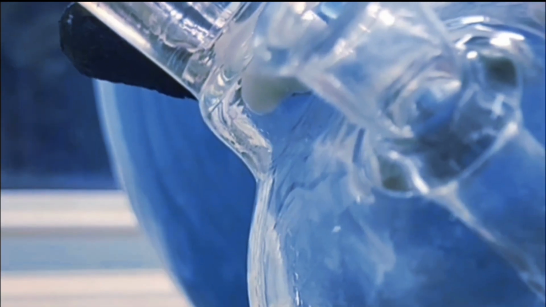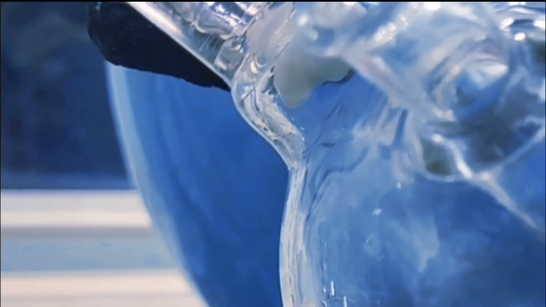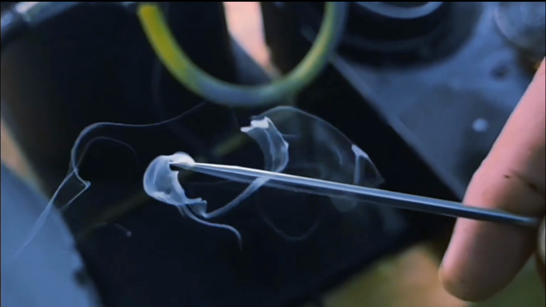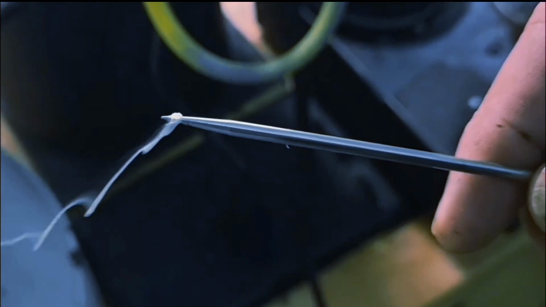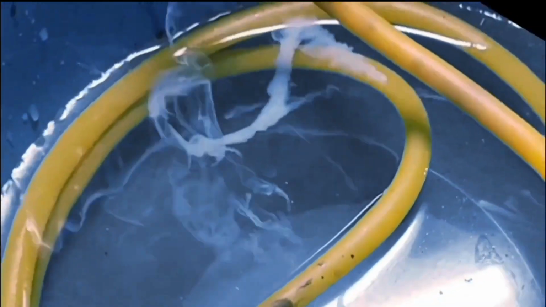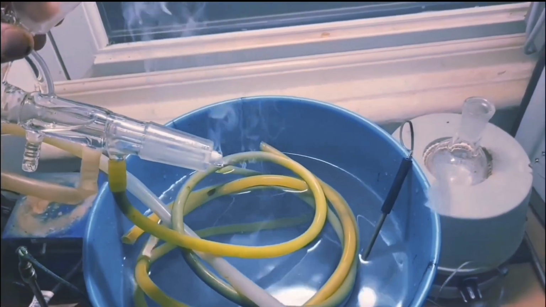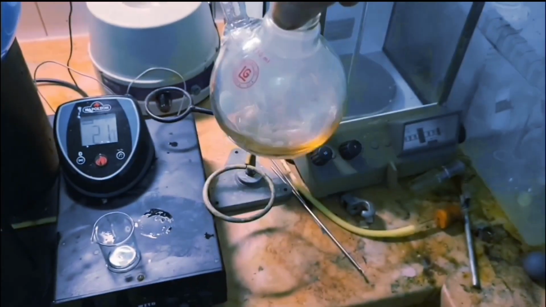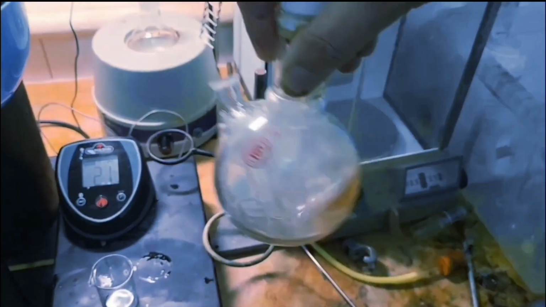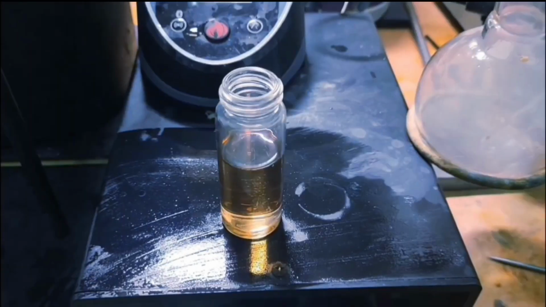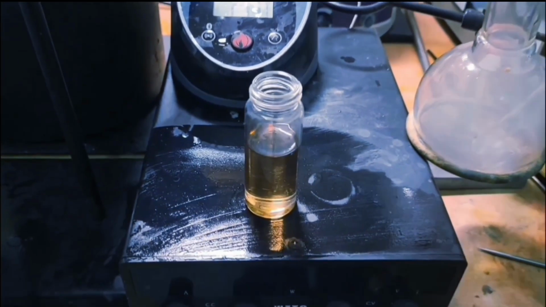Drip. Drip. Very tiny bit on the end of a spike. The sulfur trioxide made here is dissolved in concentrated sulfuric acid. It will dissolve. This results in a more than 100% sulfuric acid. This is called oleum.